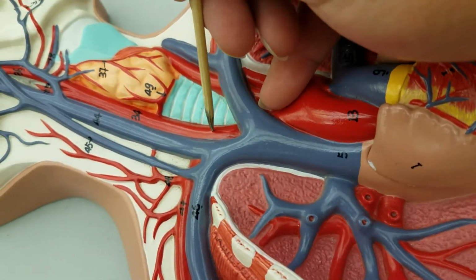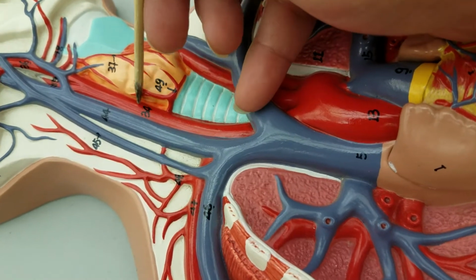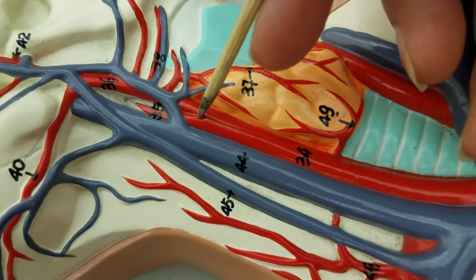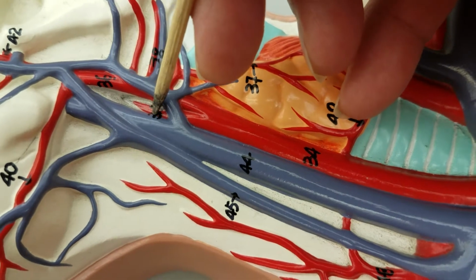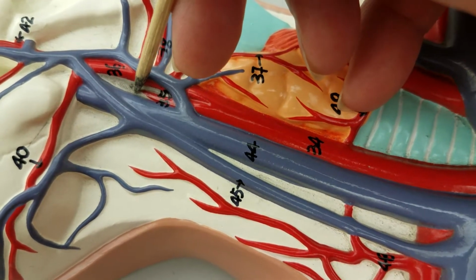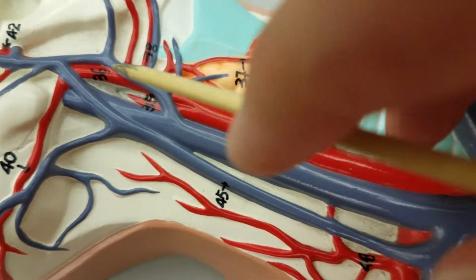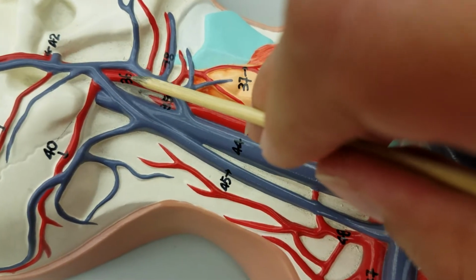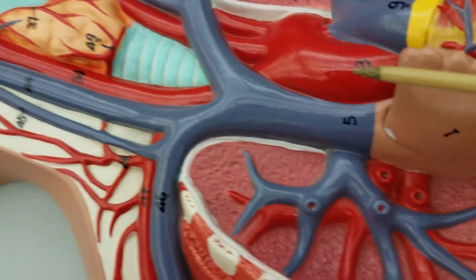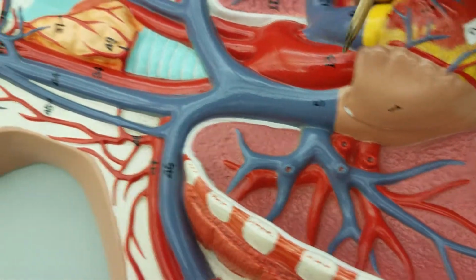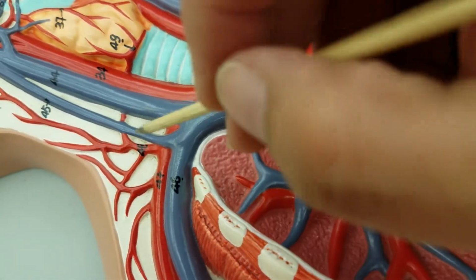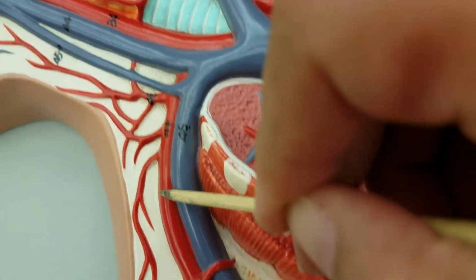The brachiocephalic trunk is going to come and branch into your right common carotid artery, which will then branch into your internal carotid artery, and you can see how it's going in, right? And then you have your external carotid artery. All right. The other branch from this brachiocephalic trunk is the right subclavian artery.